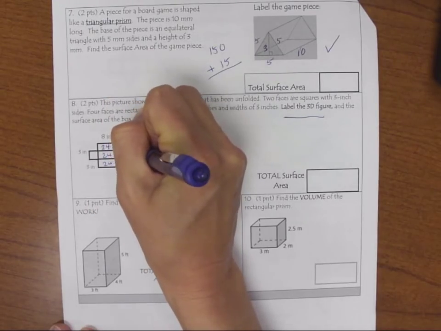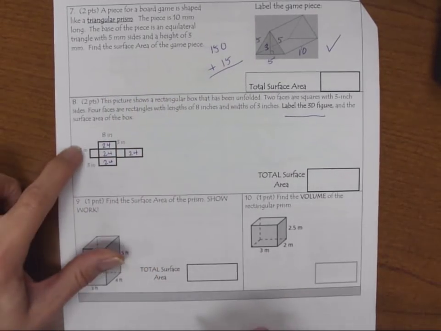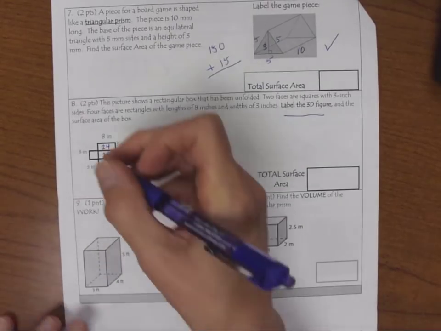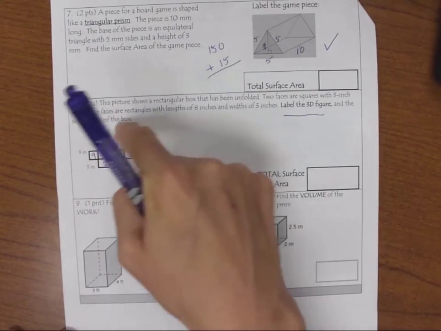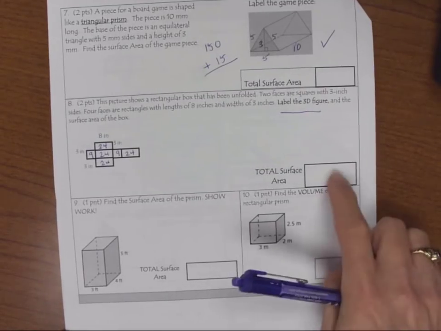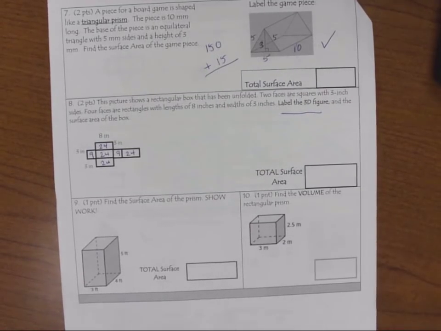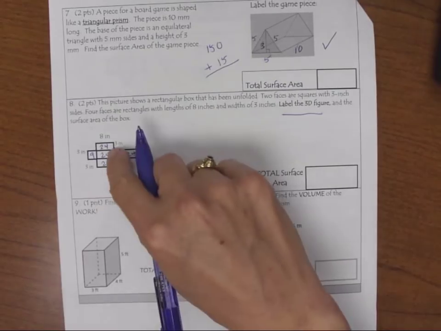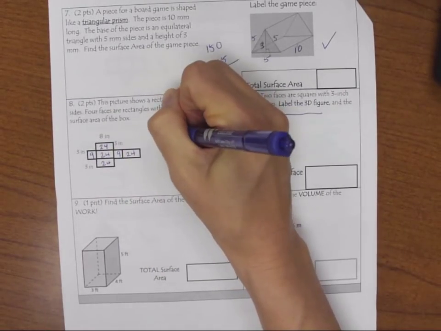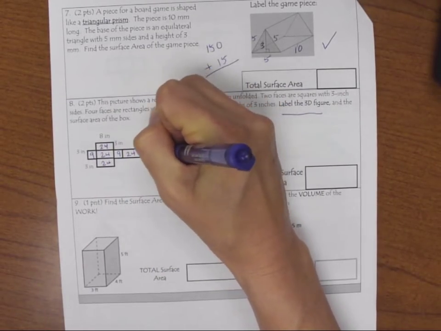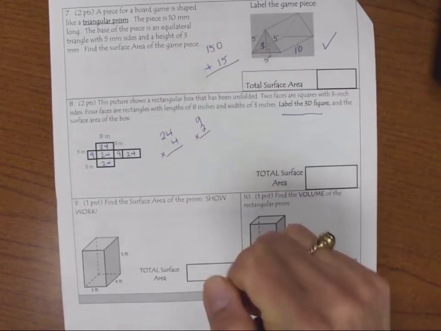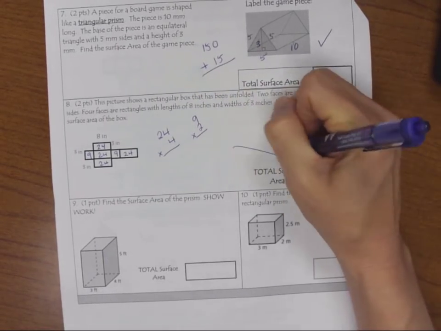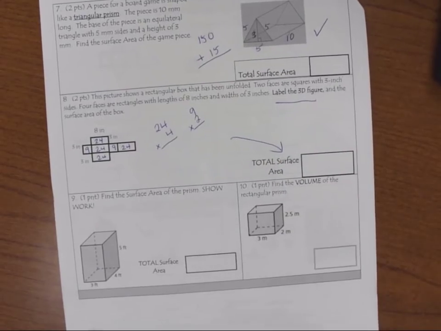Okay, these squares are 3 times 3. 3 times 3 is 9. 3 times 3 is 9. Add all these numbers together, and you'll have the total surface area in inches squared. By the way, since there's 4 24s, I would go 24 times 4 for that one. And I would go 9 times 2 for the other 2, and add those 2 answers together to get this. Okay? Done with this one.